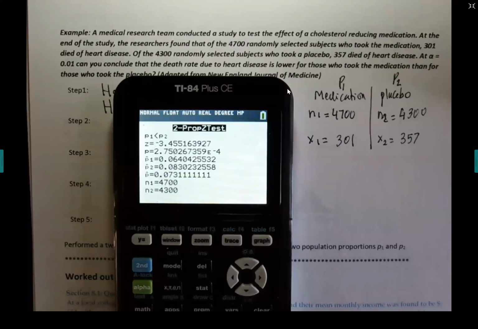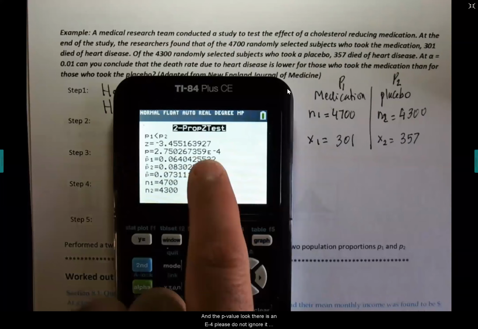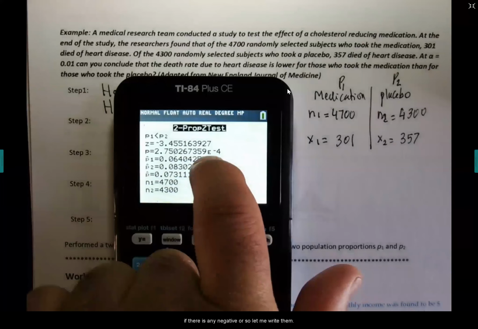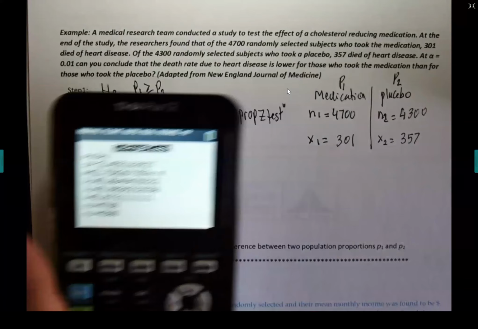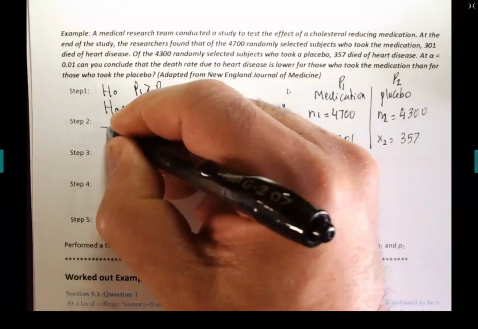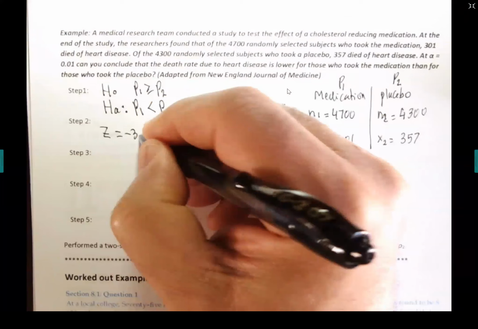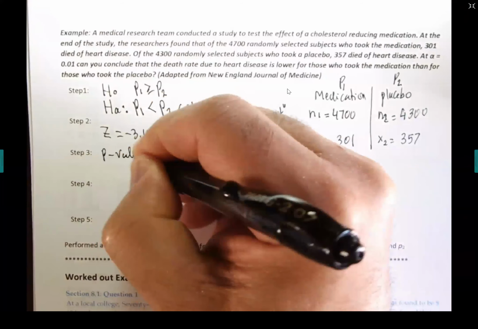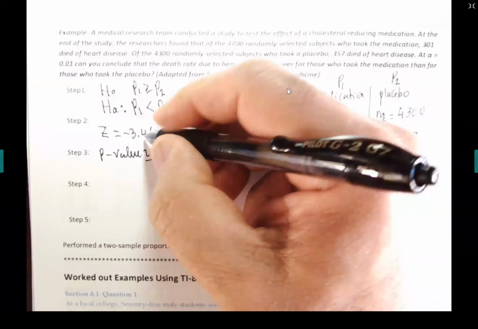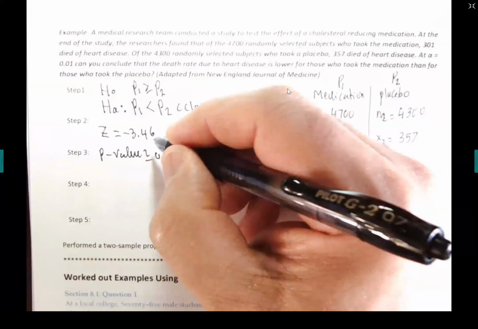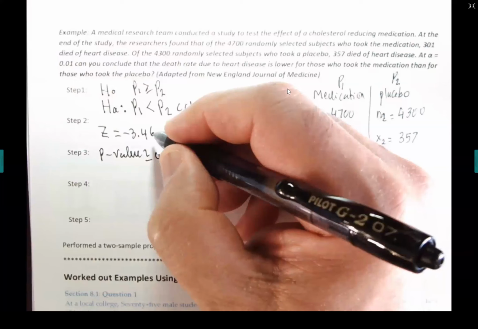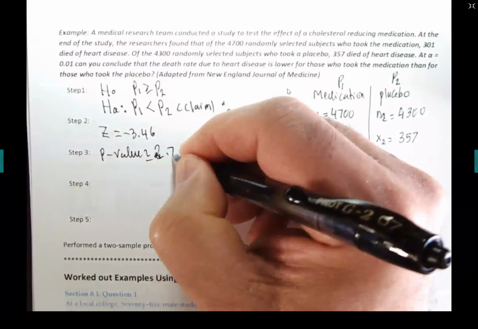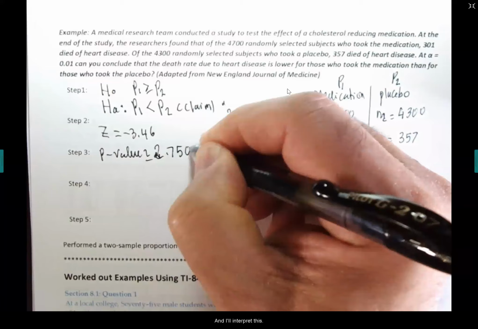Here you go. Z is negative 3.4. Two decimal places, it will be negative 3.46. And the p-value, look, there is an e negative 4. Please do not ignore it here. There is an e negative 4. So let me write them down. I'll write it down first, 2.7503. And I'll interpret this.